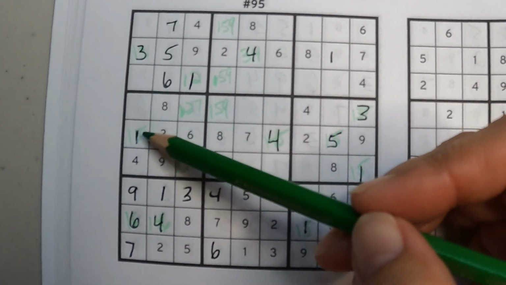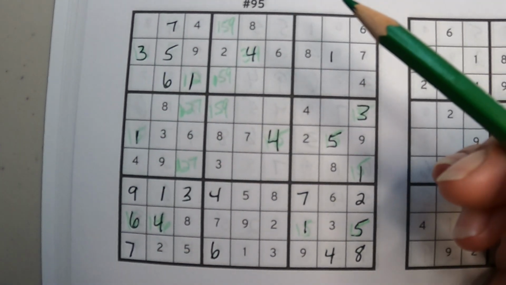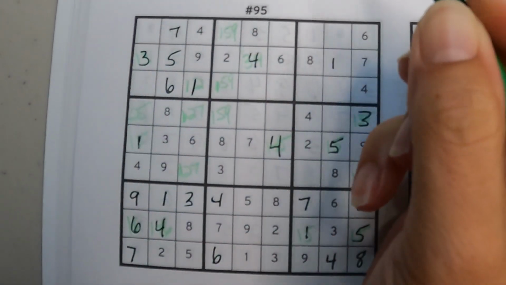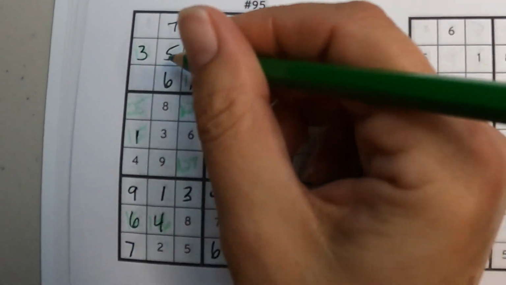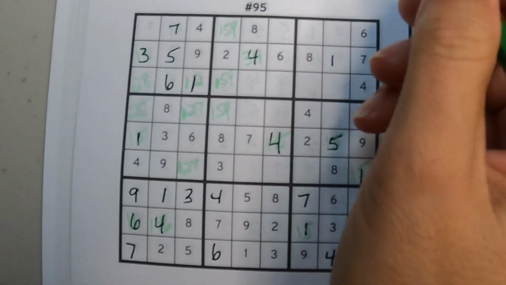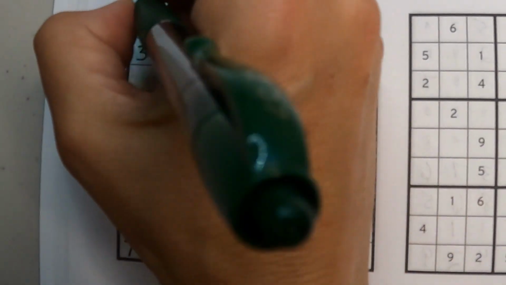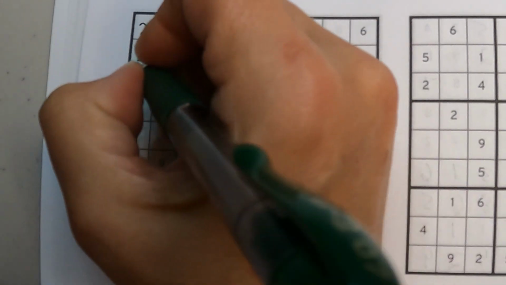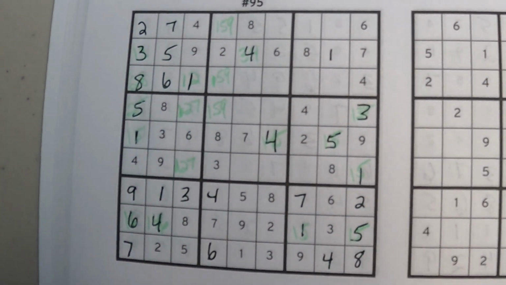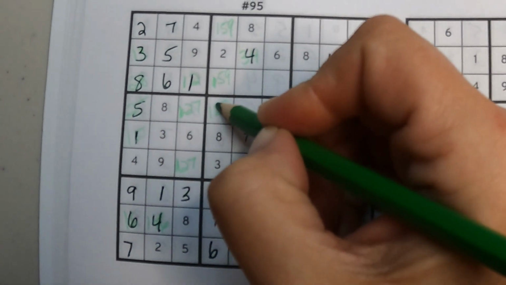If we look at this column now, we're missing 2, 5, and 8. Got the 8 here, so 2, 5. 5 here, so 2, 8, and 8 there. So that 8 and this 5 means this is our 2, 8, 5. And then we can get rid of this 5 here.